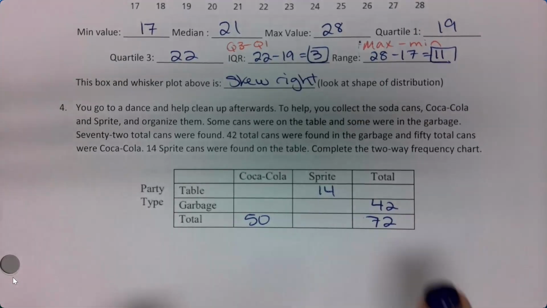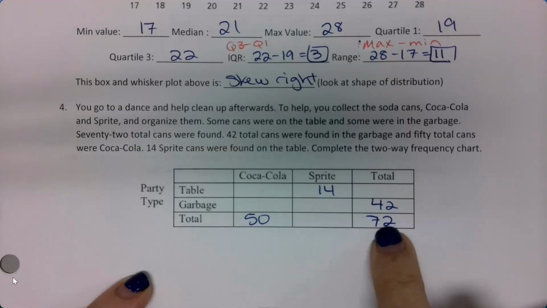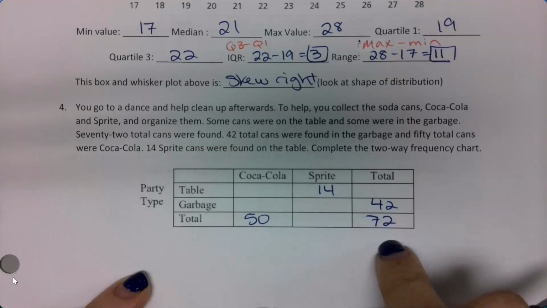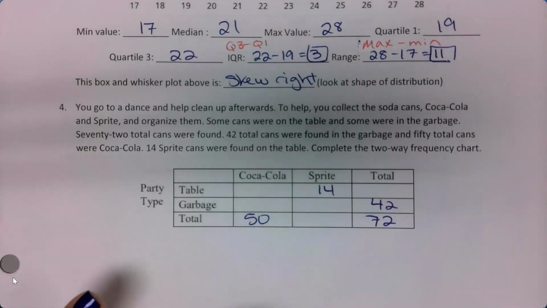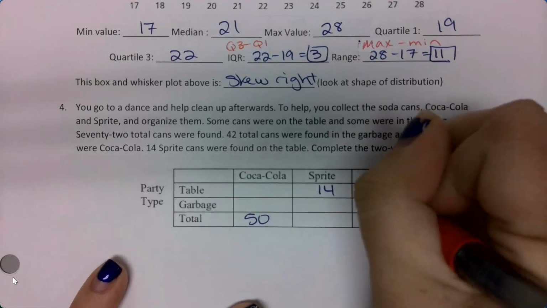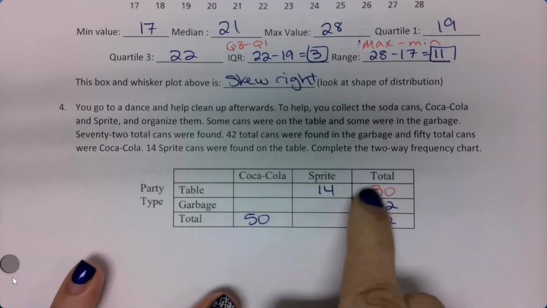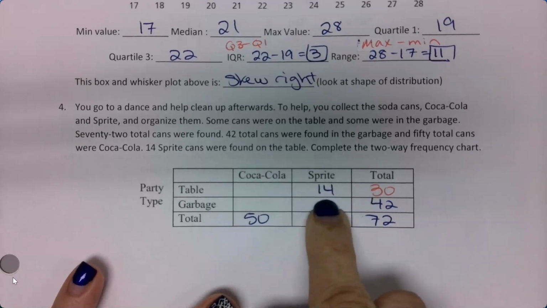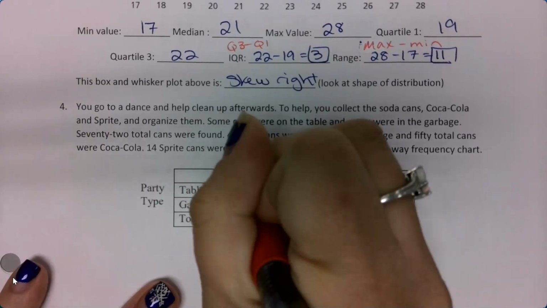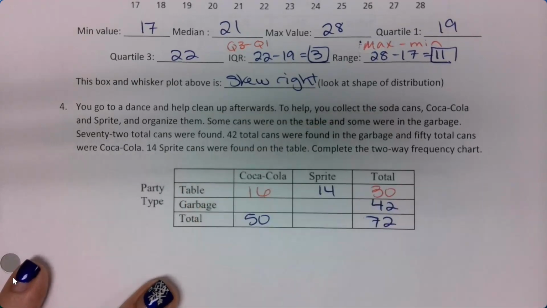So, I know that for my total to be 72, I need to take 42 and subtract it from 72 to get my missing amount. So that is going to give me 30 for table total. Then, if I'm working backwards, if I have 14 cans of Sprite, I want to subtract 14 from 30 to get 16.